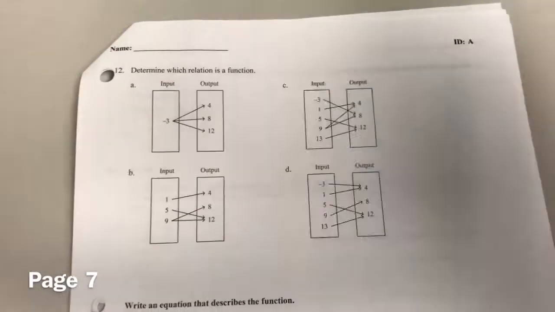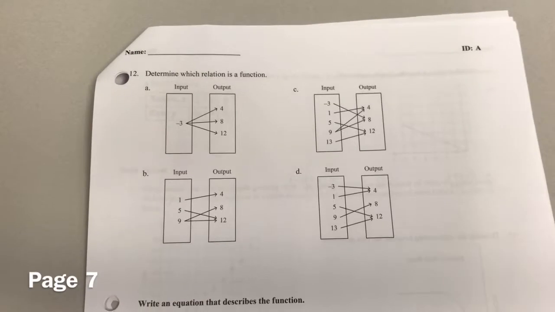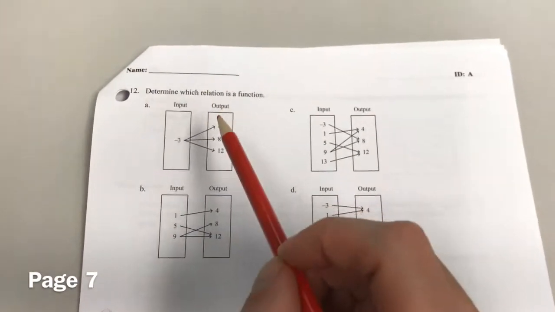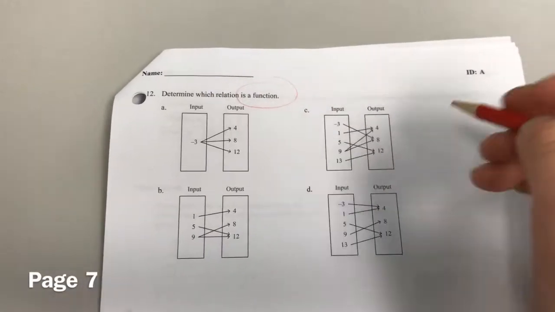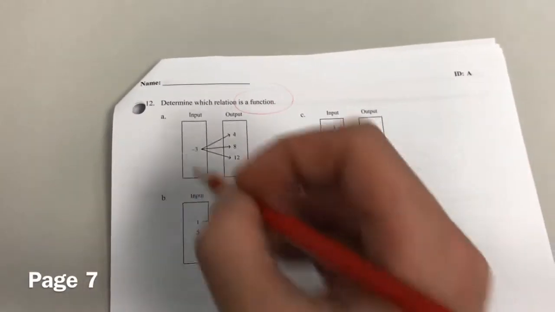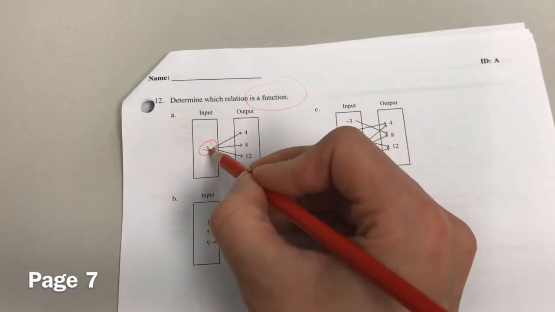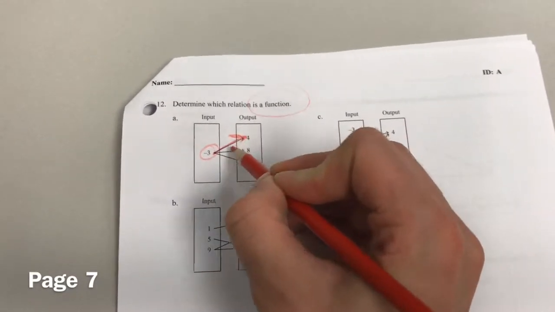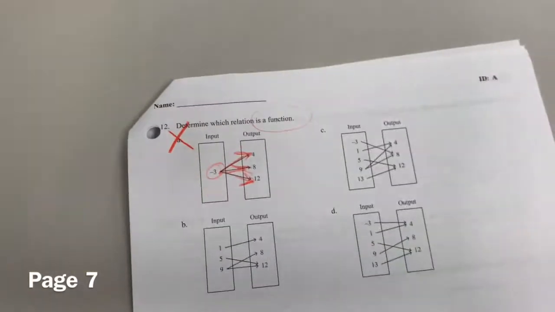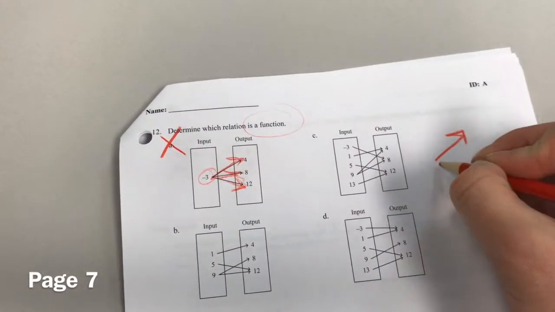All right, problem 12. Problem 2 was very similar to this, but this one's actually a little bit friendlier. Basically, you're looking to see which one is a function. If you have a mapping diagram and you see your input or your domain split up and hit different targets, that makes it not a function. So this is bad.